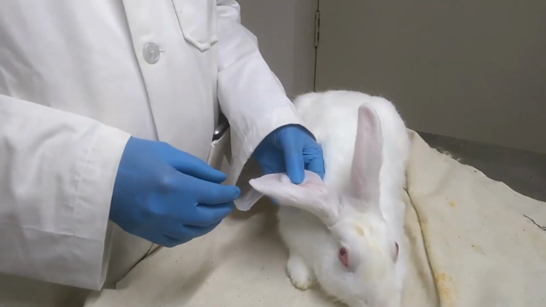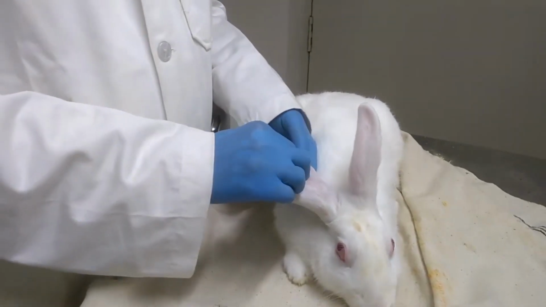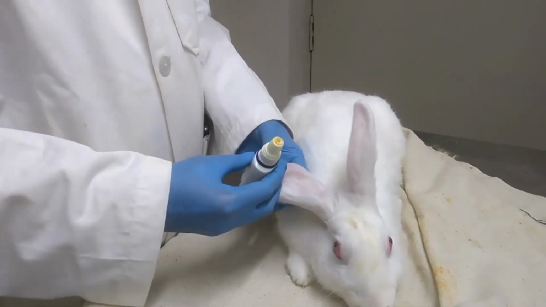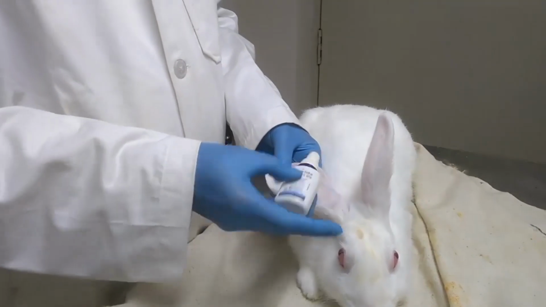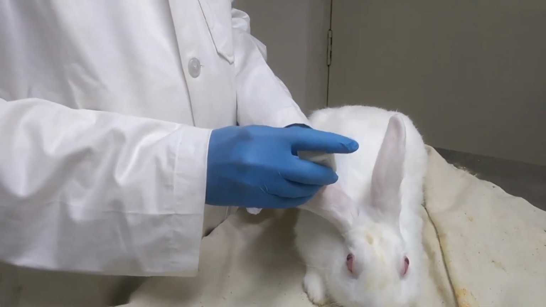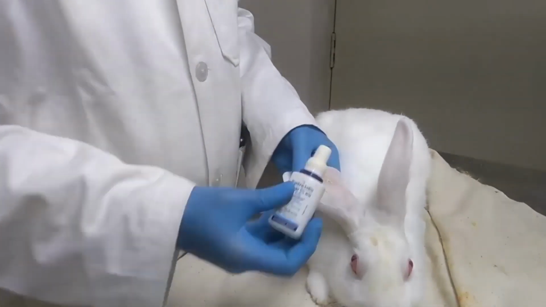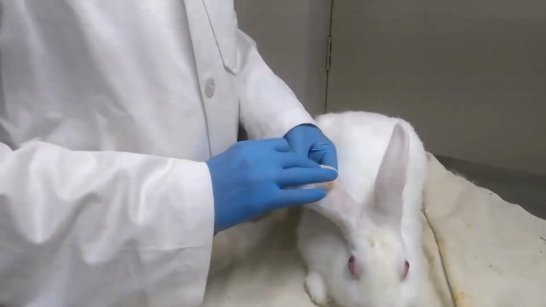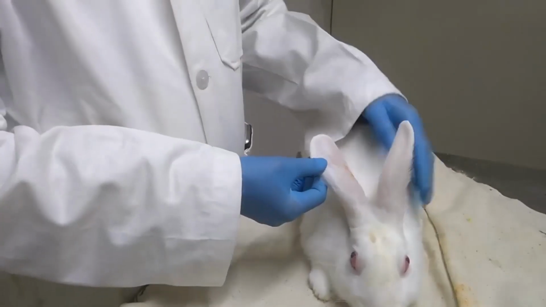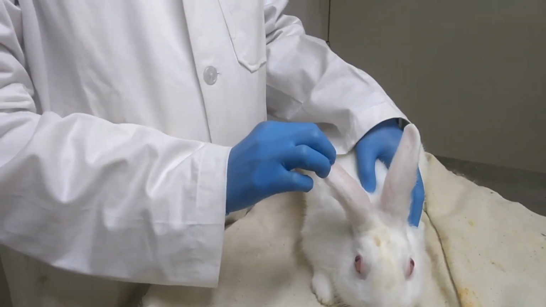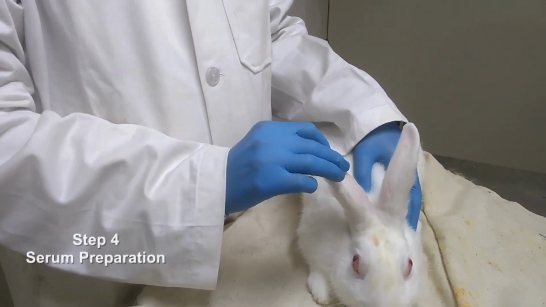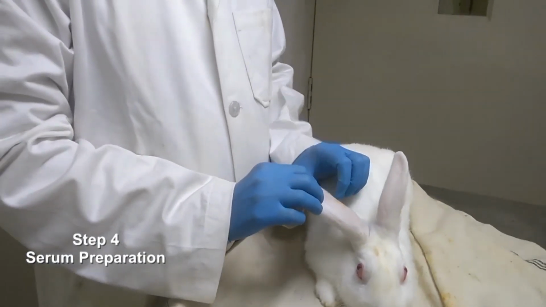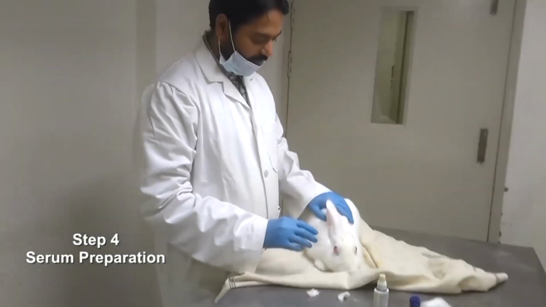Now I think the blood has stopped coming out, and now we apply some antibiotic. Here in this case it is betadine powder, so that there are no further infections or inflammation in the rabbit, and if there is any inflammation, it will cause some pain. So it will avoid that kind of pain also.